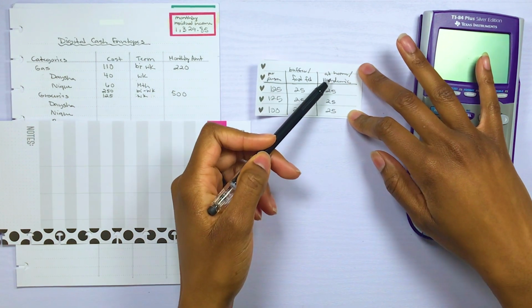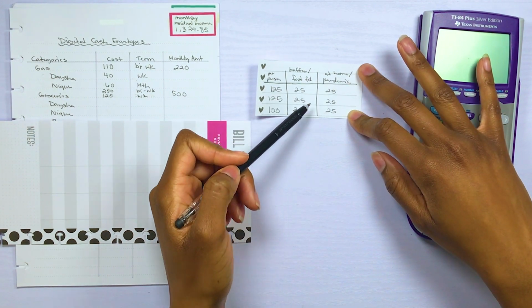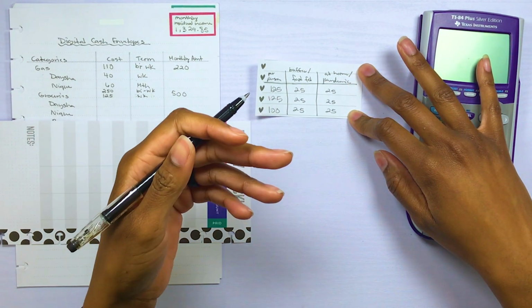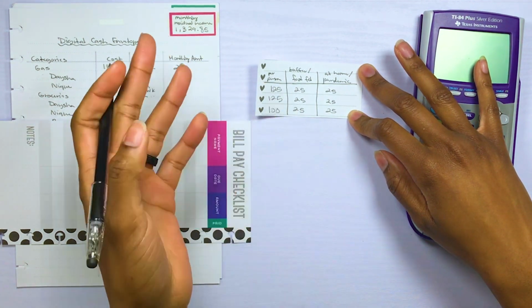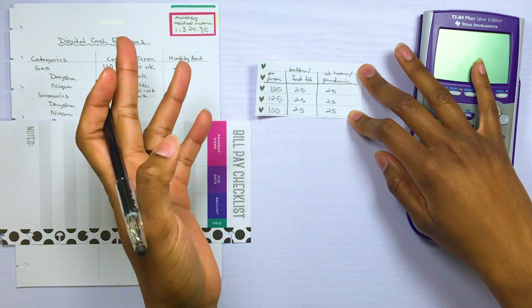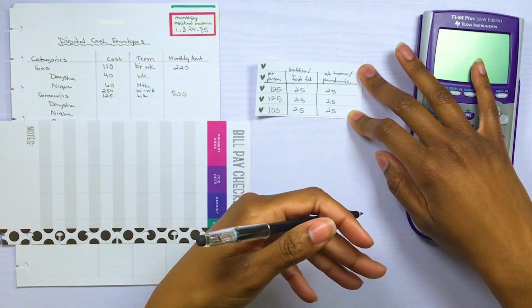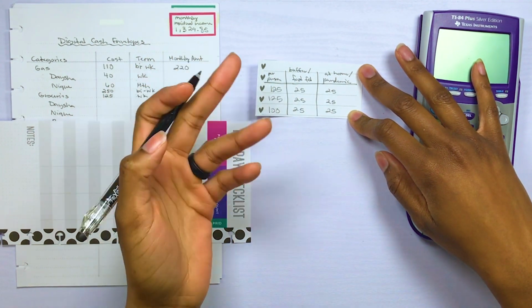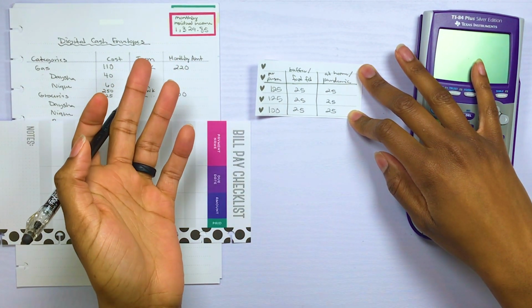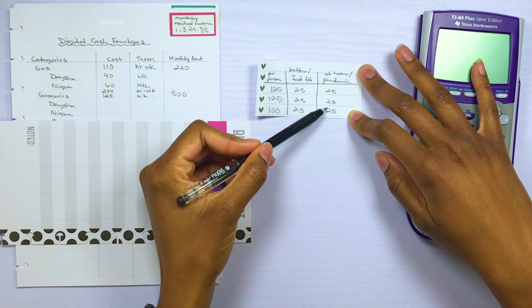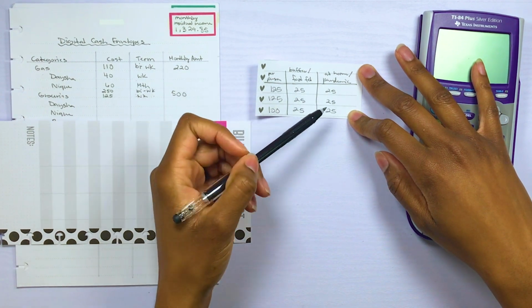So how I broke it down here is I gave another $25 to each one of us to make up for the fact that we're at home more because of the pandemic. So we're not going out to eat, we're not socializing and things like that. We're just at home. So since we're at home, we're probably going to eat even more. So I gave each one of us $25 for that as well.